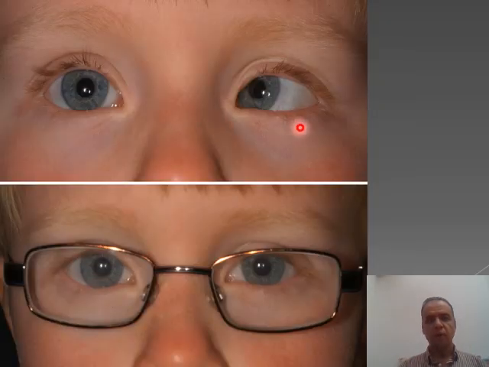This boy has left concomitant accommodative esotropia due to excessive hypermetropia. His strabismus is completely corrected by glasses, and there is no role for any type of surgical correction, neither for the squint nor for his hypermetropia at this age.